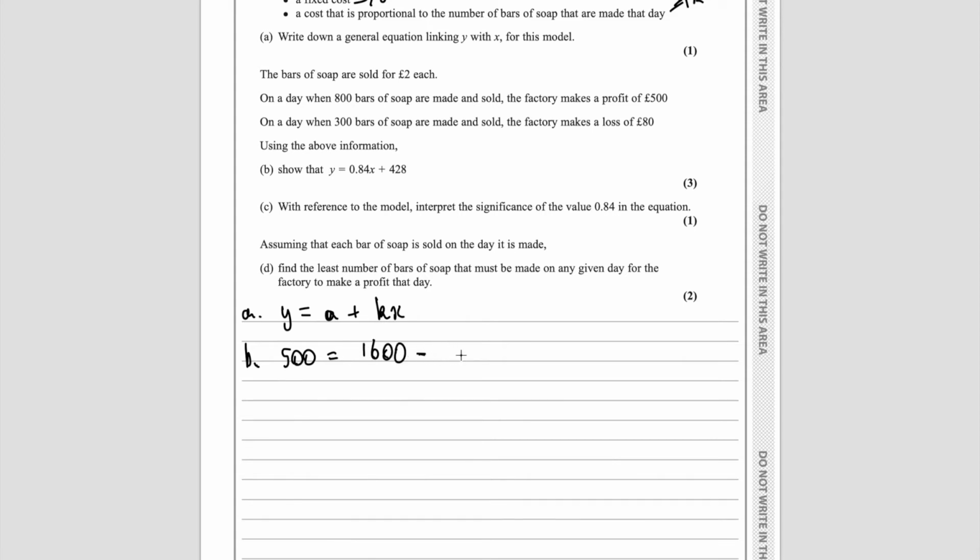Now we're going to subtract that from the costs, okay? We're told that X is obviously 800 because we're producing 800 bars of soap. So from 1,600, I'm going to remove the costs, and that's going to be A plus 800K. And we're going to be doing something similar to this one here.